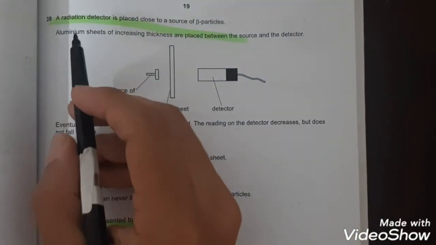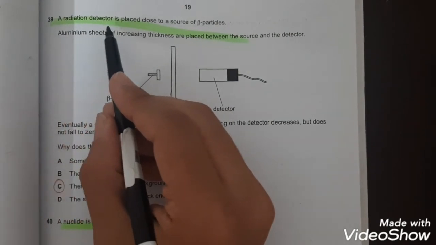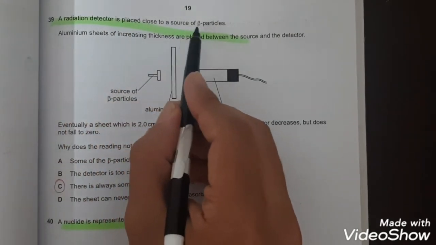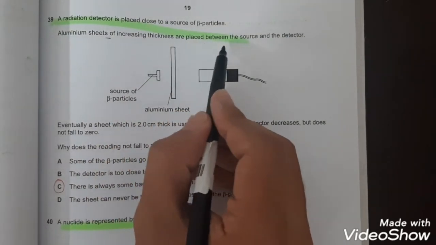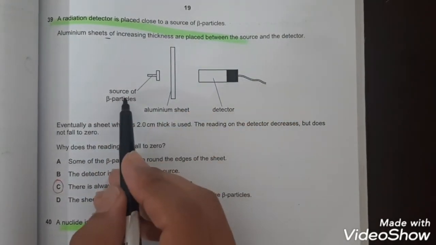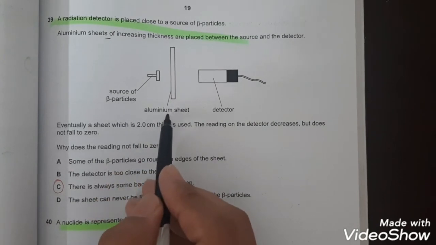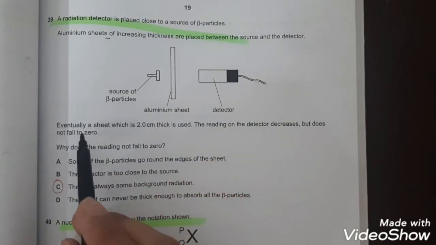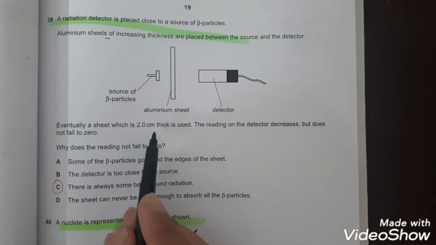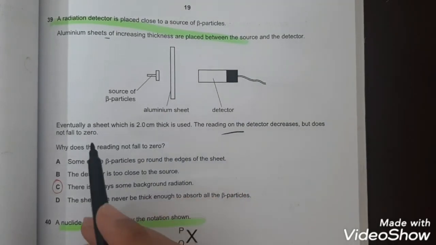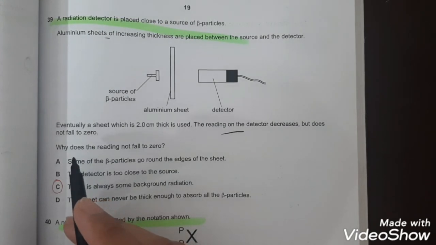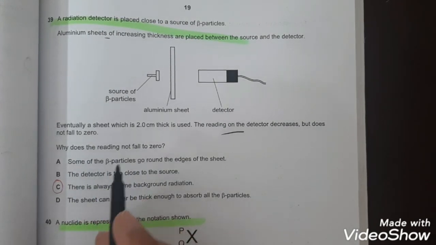Question 39 states a radiation detector is placed close to a source of beta particles. Aluminum sheets of increasing thickness are placed between the source and the detector. Here is a source of beta particles with an aluminum sheet and a detector. Eventually, a sheet which is 2 centimeters thick is used. The reading of the detector decreases but does not fall to zero. Why does the reading not fall to zero?